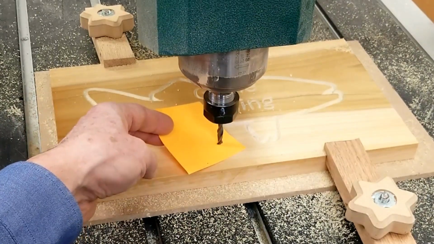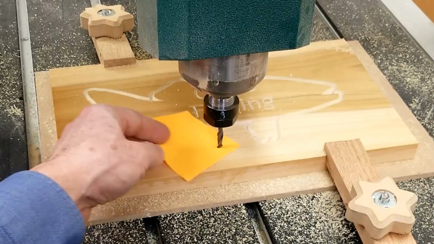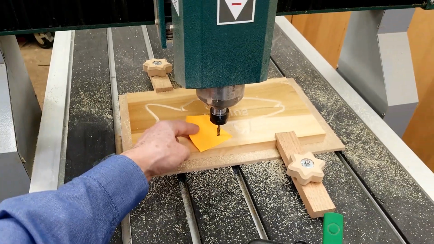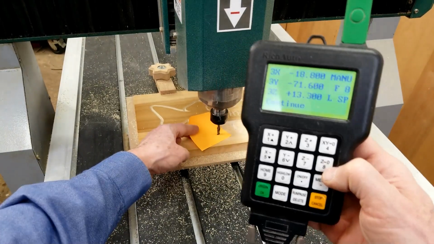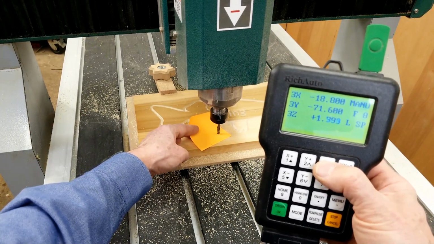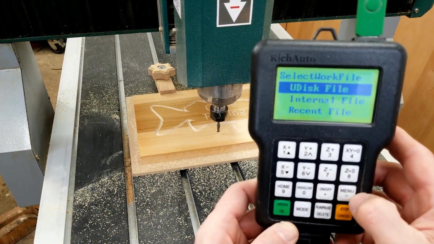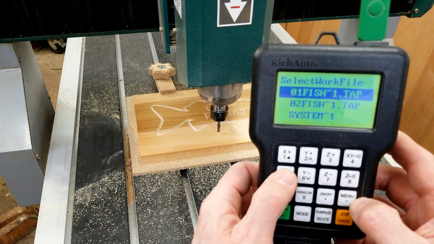I do not need to re-zero the XY because that's already memorized in the pendant. Once the Z0 is set, I can raise the machine up a bit and bring up the second program and start that running.